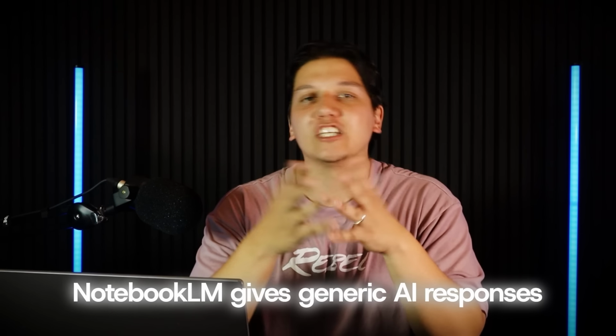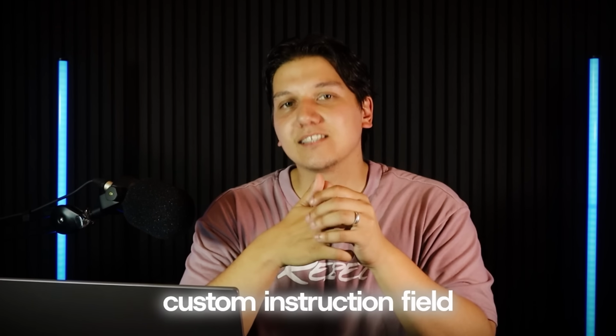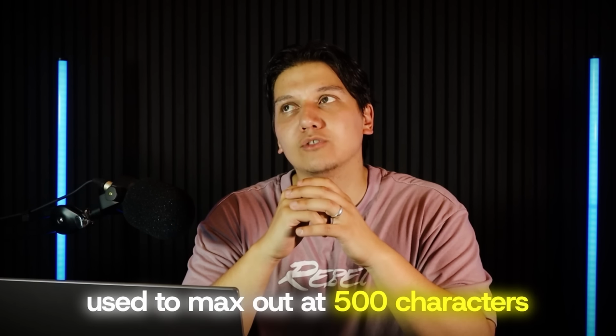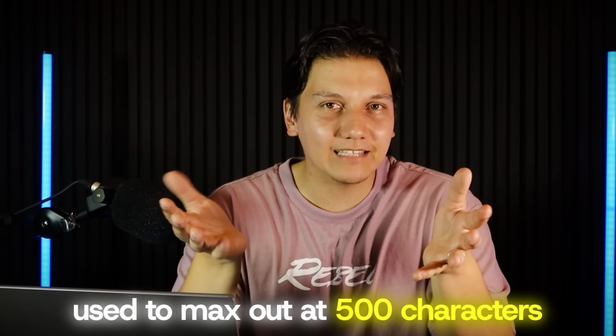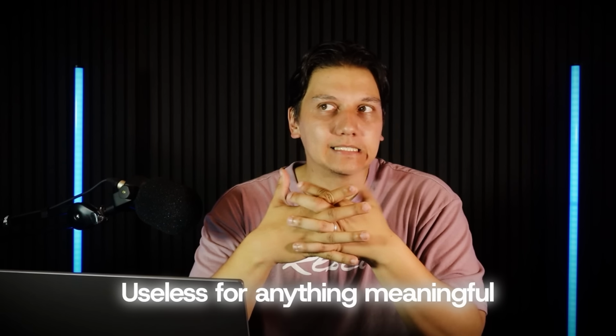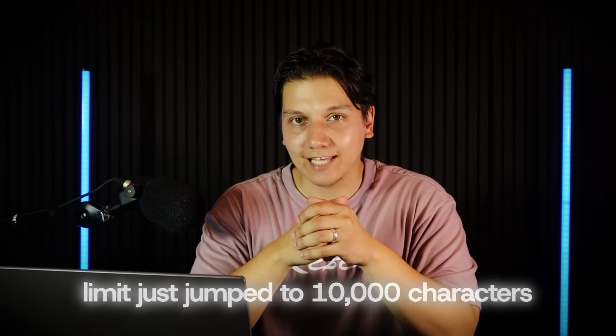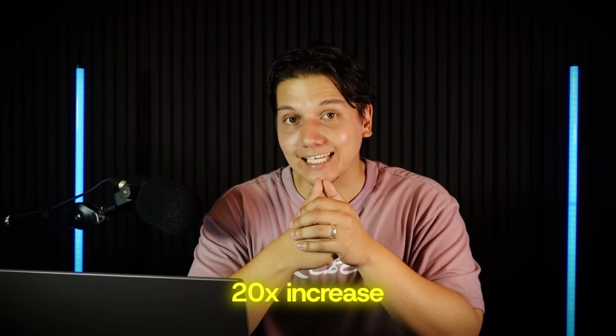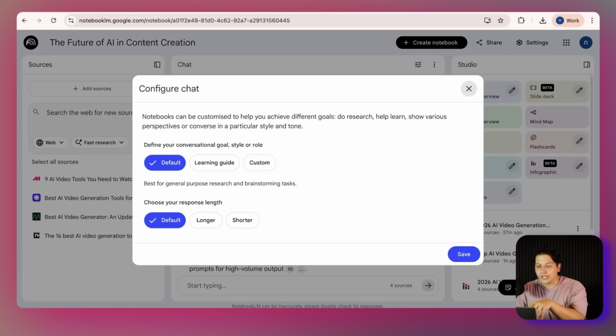By default, NotebookLM gives generic AI responses. The custom instruction field used to max out at 500 characters, basically 2 sentences. Useless for anything that is meaningful. Now that limit has jumped to 10,000 characters, a 20 times increase. So click the settings button in your notebook.